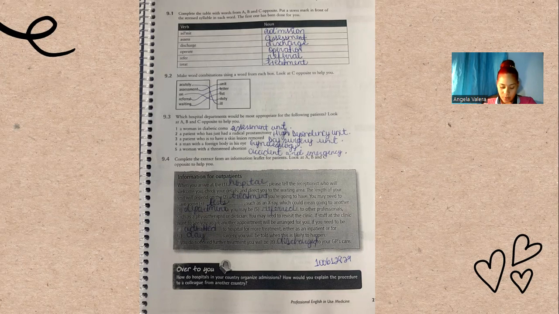If you need to be admitted to hospital for more treatment, either as an inpatient or for day surgery, you will be told when this is likely to happen. If you need no further treatment, you will be discharged to your GP's care.